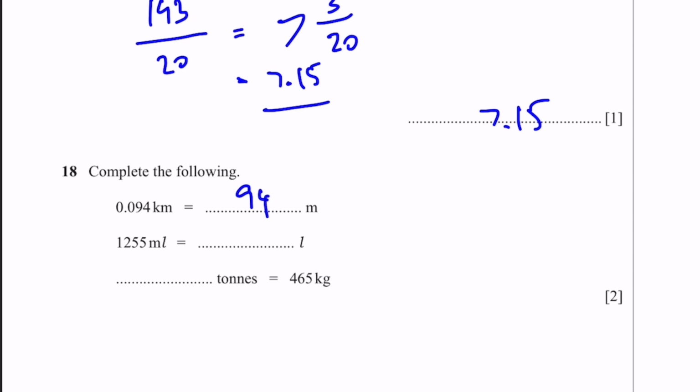1255 milliliters equals dash liters. So if this is 1 liter, this is 1,000 milliliters. That means we divide by 1,000. That means 1255 divided by 1,000. That's equal to 1.255 liters.